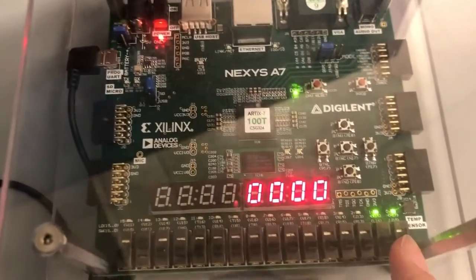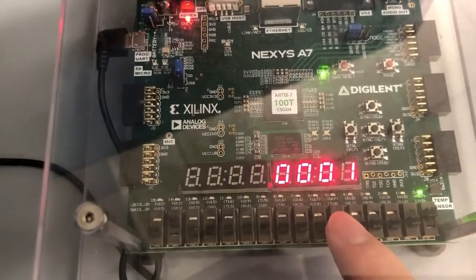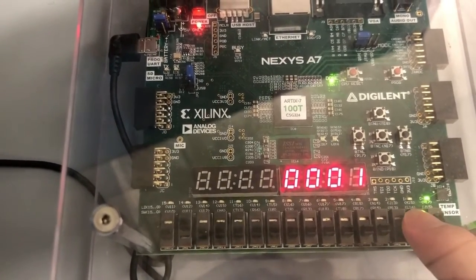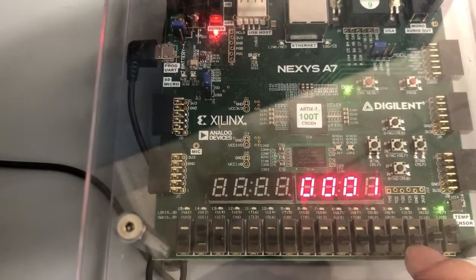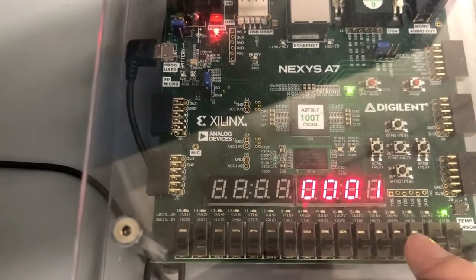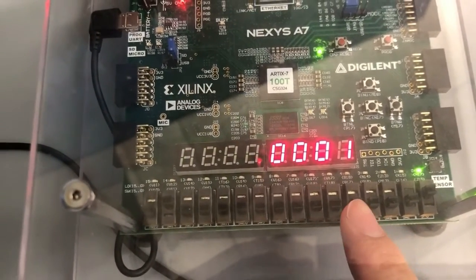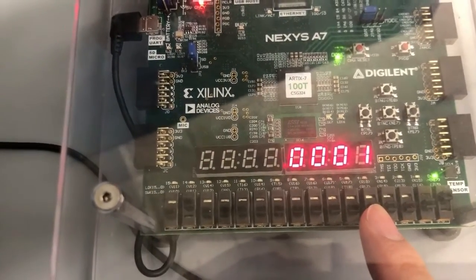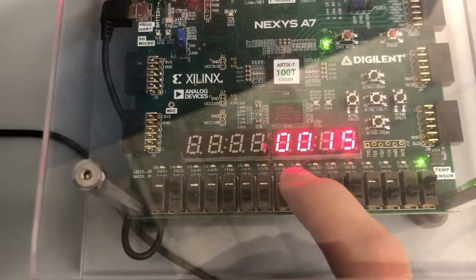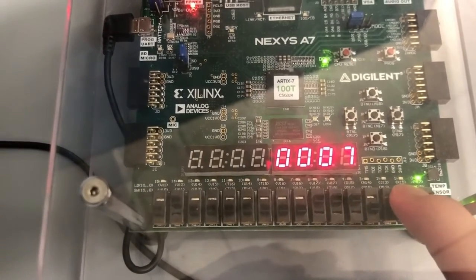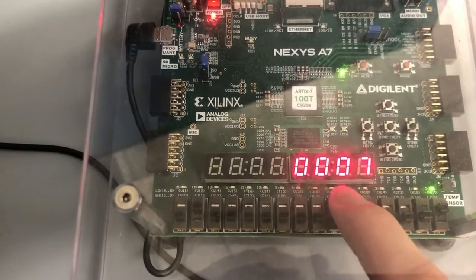And now I push this switch. Okay, so now A is 1. Now the LED is off, which means these 2 are not equal. As you know, the 1 is not equal to 0, and the larger one, which is 1, is displayed on the 7-segment display. And I change B to 7. They're not equal. This LED is off, and the display shows the larger number, which is 7.